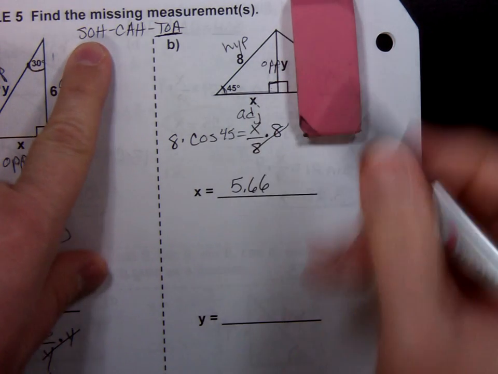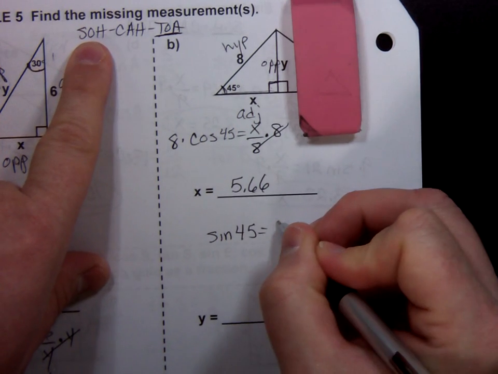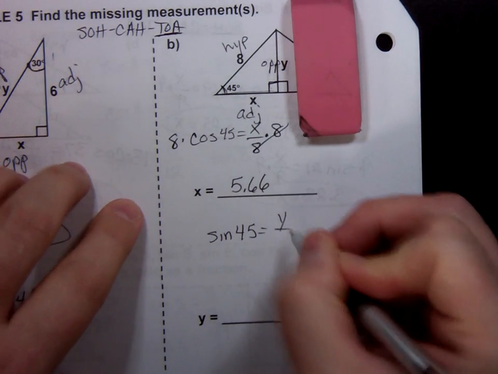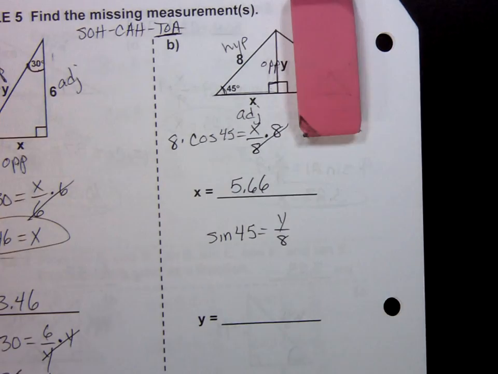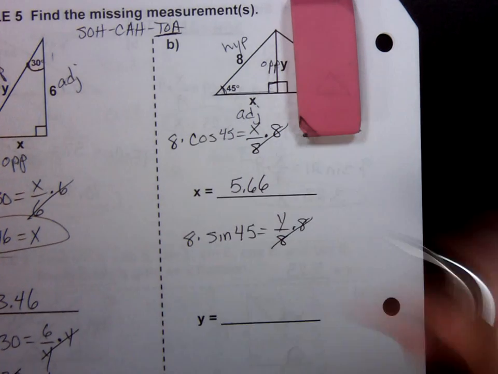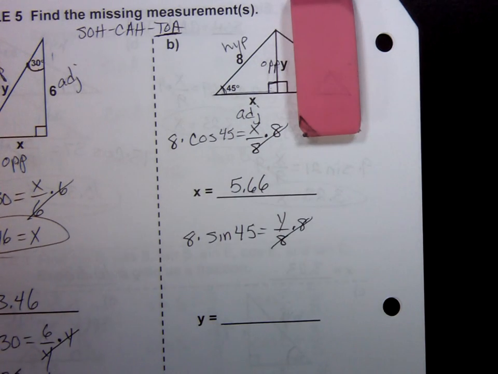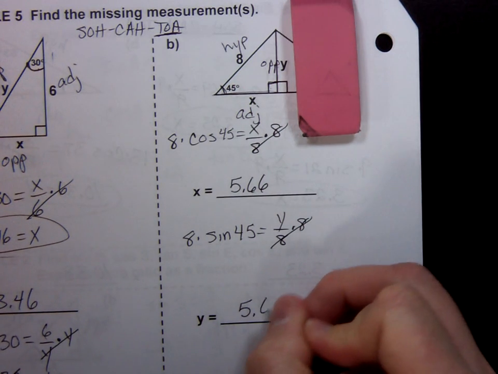So I'm doing sine of 45 equals the opposite, y, over the hypotenuse, 8. So there's the equation to solve for y. y is being divided by 8, so I multiply by 8. If you do it on one side, do it on the other. So I'm doing 8 times the sine of 45, and we should get approximately 5.66 again.